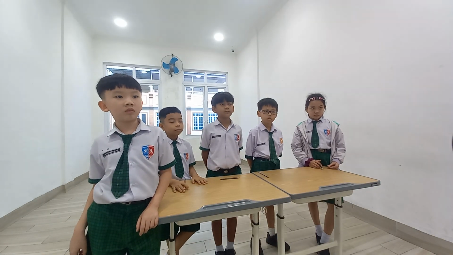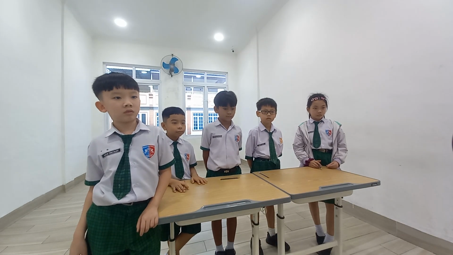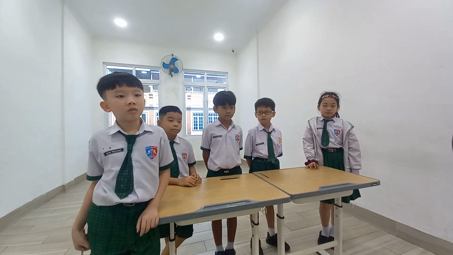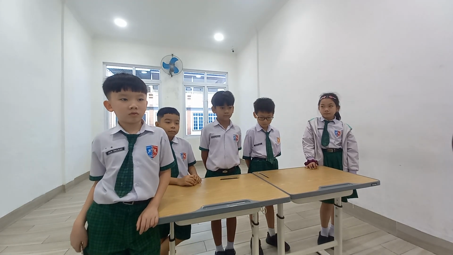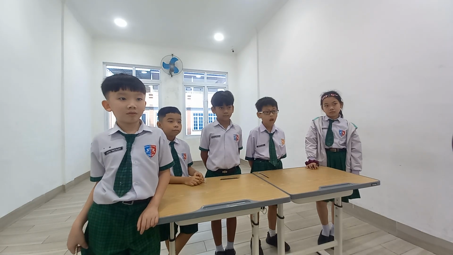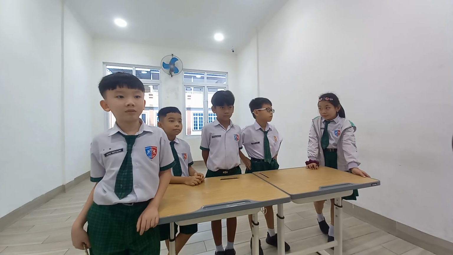Dave, if you combine 1 square and 4 triangles, what 3D shape could you start forming? 1 square and 4 triangles. What 3D shape could you start forming? Cube.